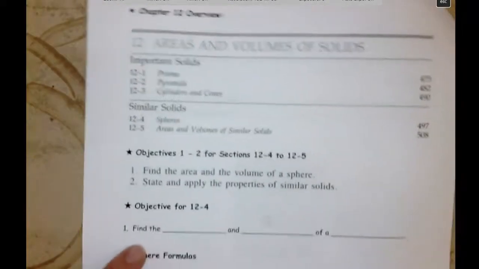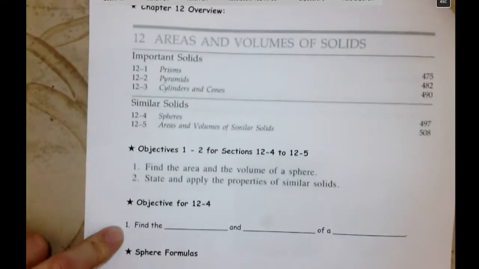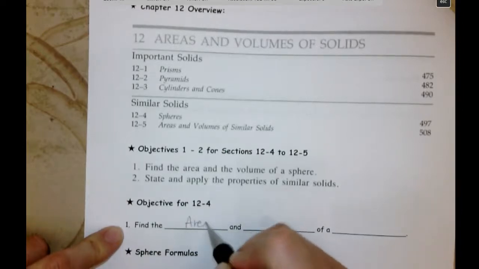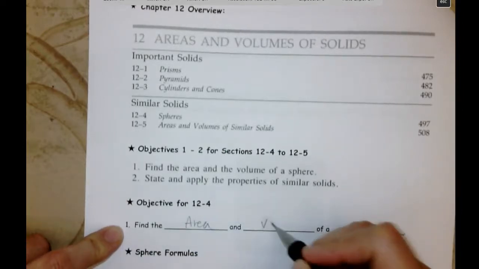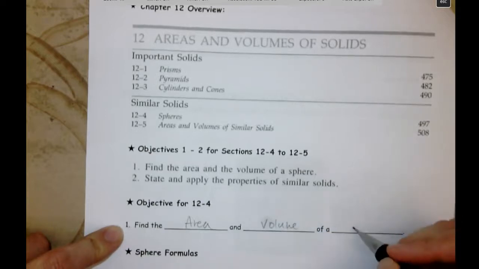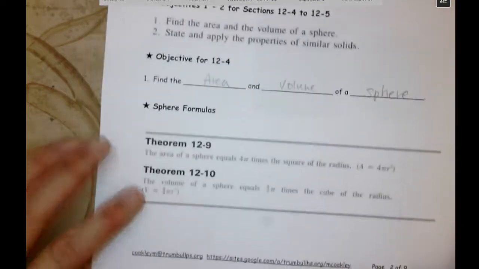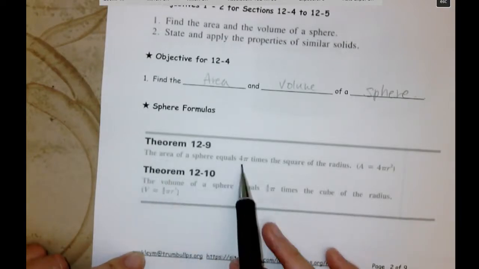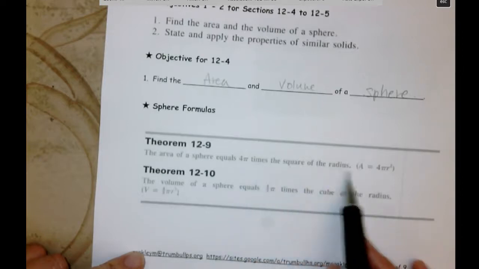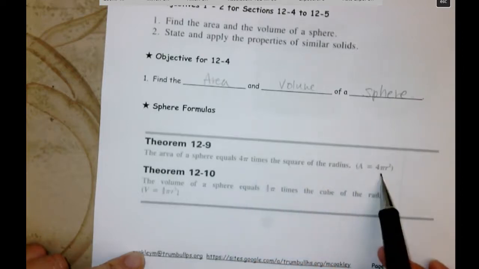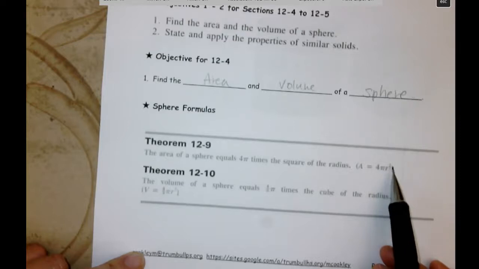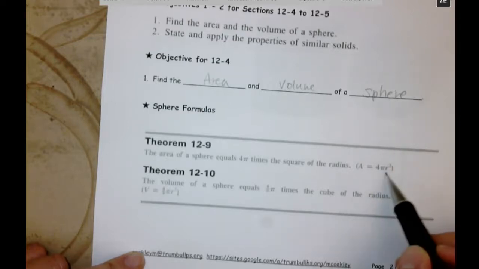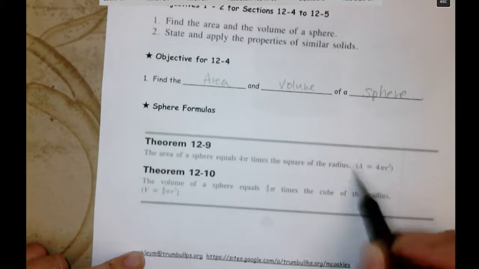Alrighty, so the objective for 12.4: find the area and the volume of a sphere. Okay, so here is the volume formula. It's 4/3 of pi r cubed. The area of a sphere equals 4 pi times the square of the radius. Area is 4 pi r square. Okay, so just a little intuition of this.